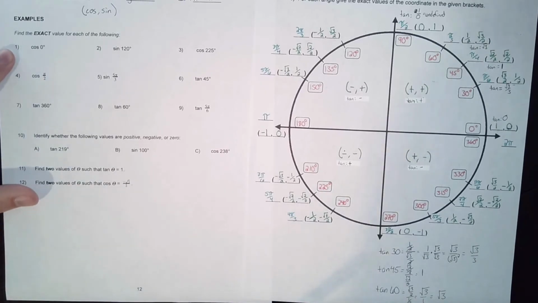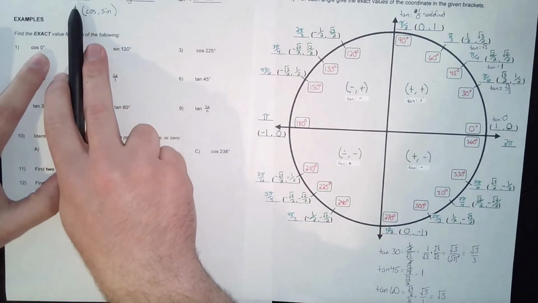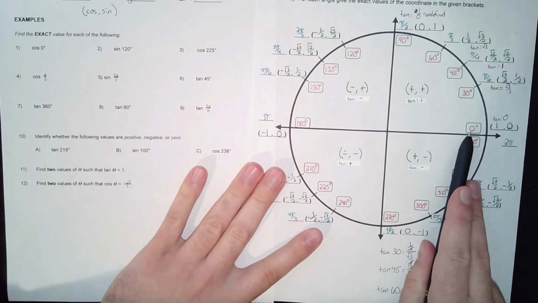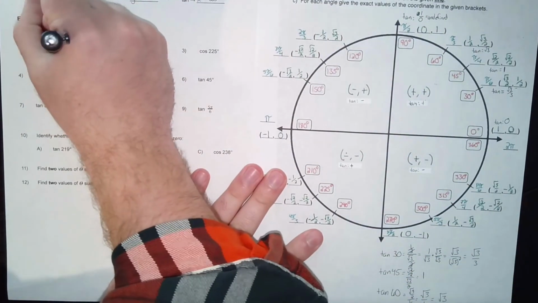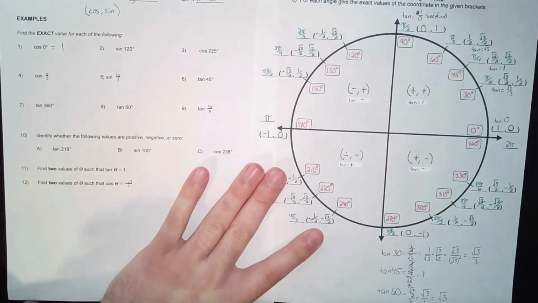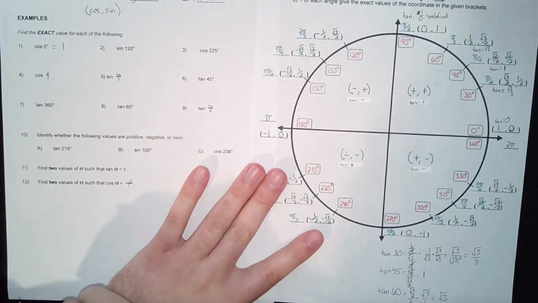Number one, cosine of 0. Well, cosine, if I go up top, here's your x-coordinate. 0 degrees tells me I go over here to 0 degrees. So at 0 degrees, my x-coordinate is 1, which means cosine of 0 must be 1. And if you want to, you can double check that one on your calculator. It will just be 1.